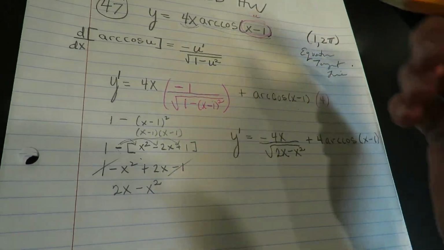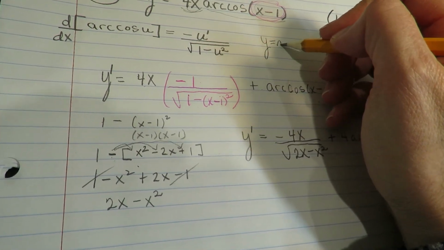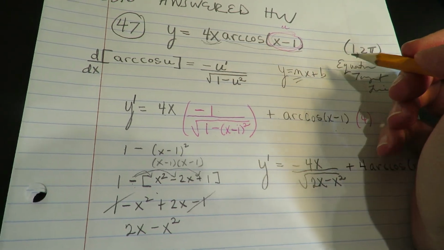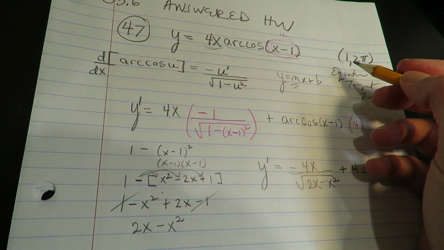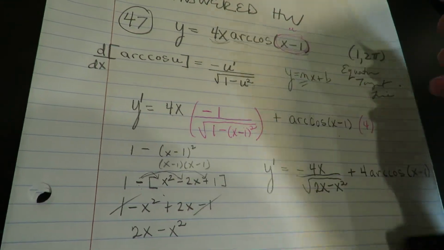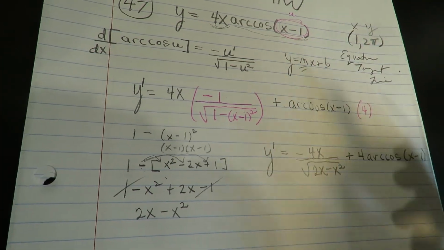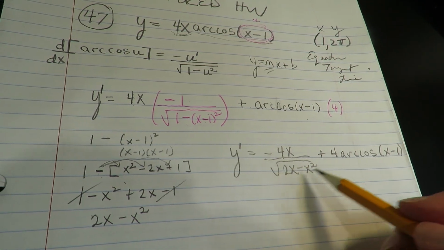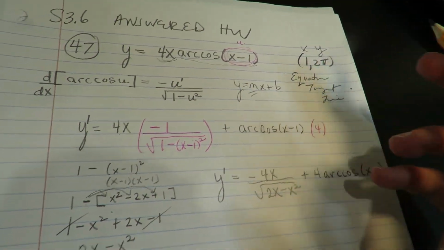So if we're going to do the equation of the tangent line, we're going to start by finding m using the derivative. So let's see, the derivative is just going to take the x value. The derivative is just a function of x. It's not a function of x and y this time. So we're just going to let x be 1.